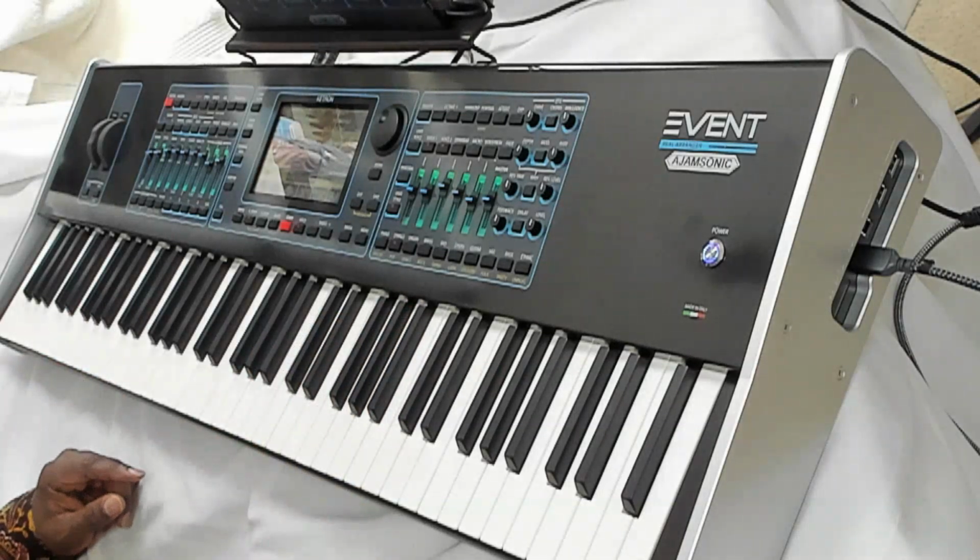And the beauty of this is that at any given time, you can always take over the arranger. Again, you are the driver, you are the pilot, you are the captain of this ship. Ketron event, AjamSonic, bringing live music to your doorsteps, bringing the control of music to your doorsteps. In other words, the Ketron event makes you focus on your music as an artist should, as a musician should, as a creator should. Leave the electronics to Ketron, leave the electronics to AjamSonic, focus on your music.